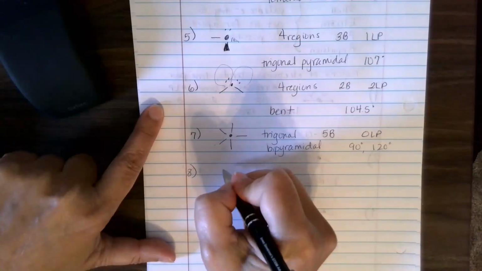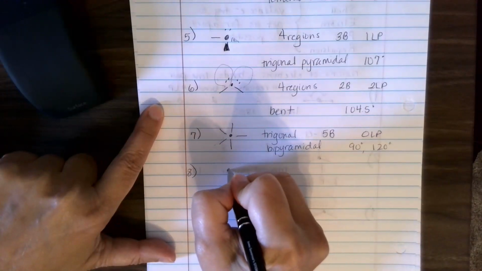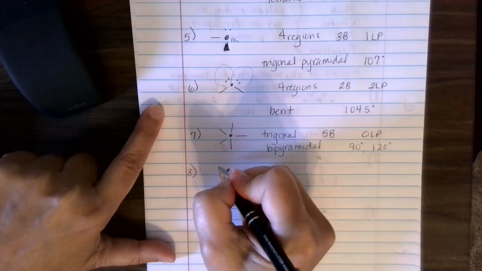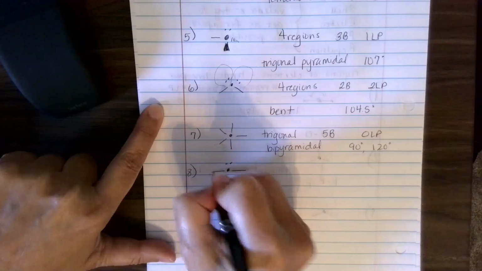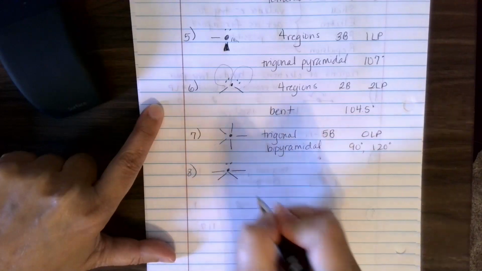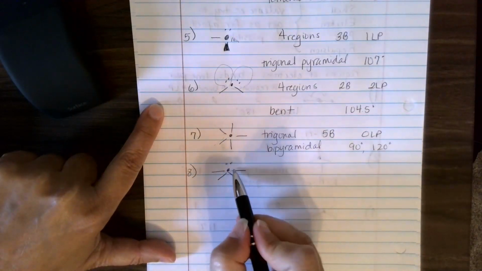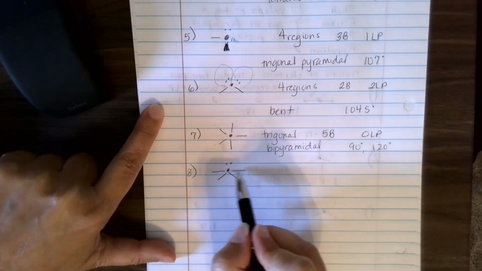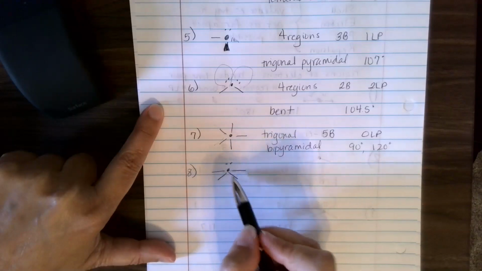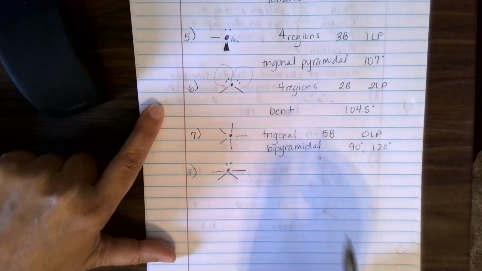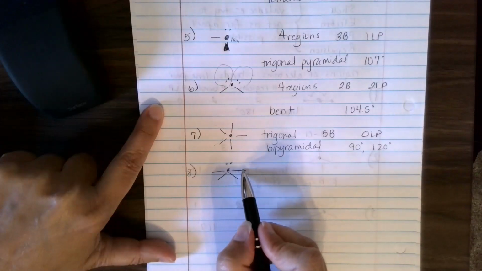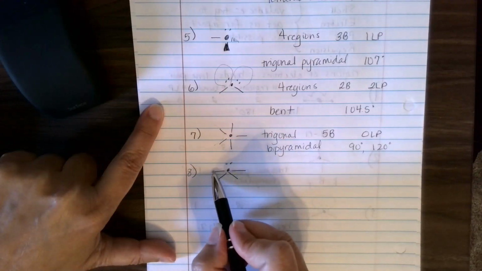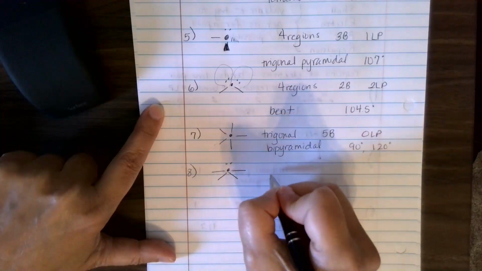Okay, we're going to stick with our 5 regions, but now we're going to make one of these a lone pair. Okay, so I turned this a little bit, so these are my axial ones, these 3 are my equatorial. One of those becomes a lone pair. And this kind of looks like, if you can imagine a person sitting here and a person sitting here, this would be a teeter-totter.